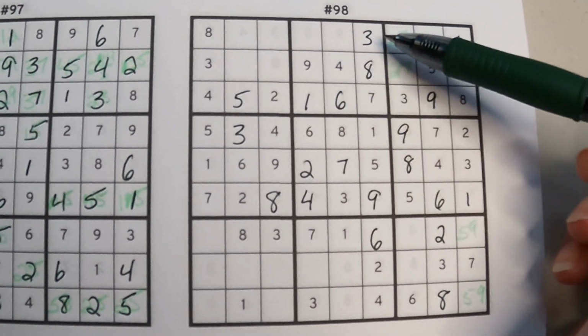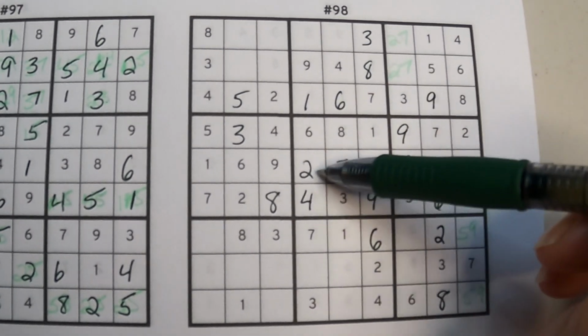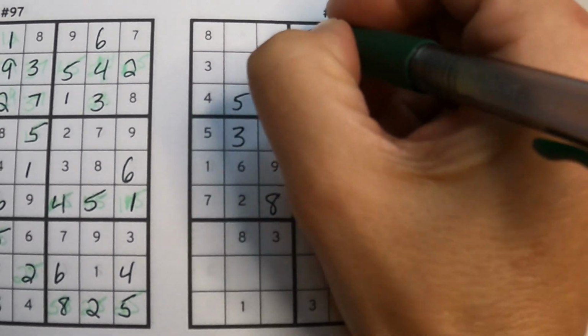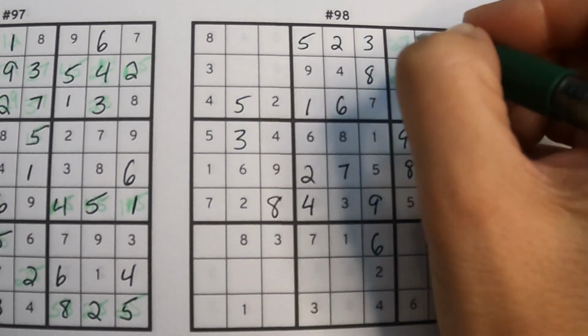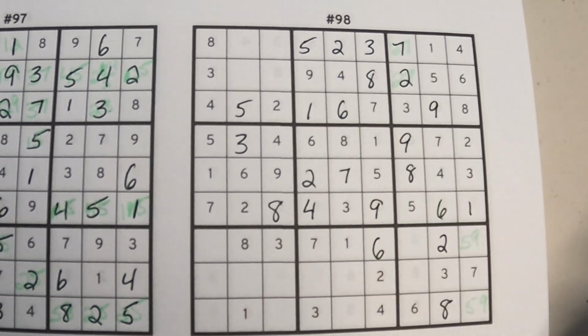If we look at this box, looks like we're missing a 2 and a 5. We've got a 2 there, so 5 and 2. And that 2 makes us our 7 and 2.